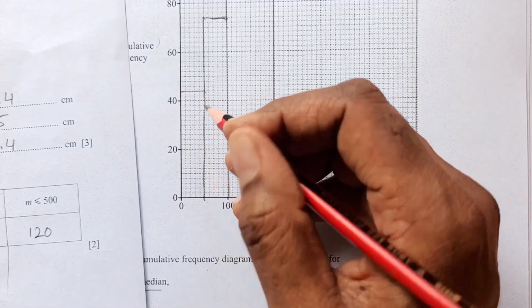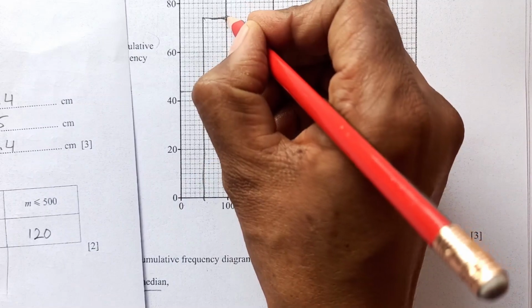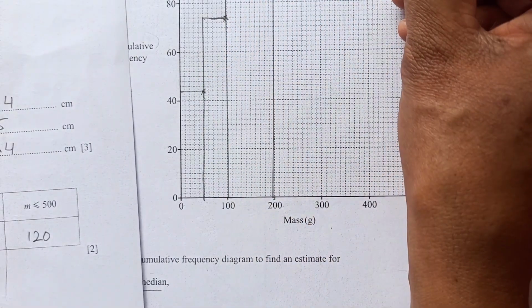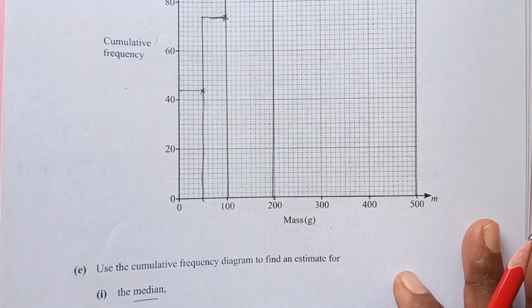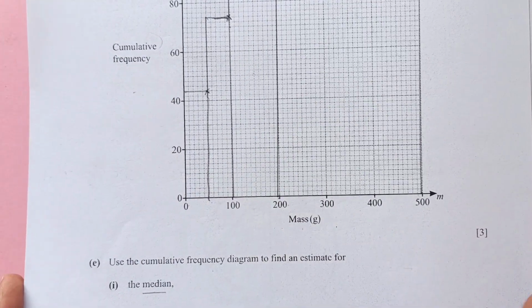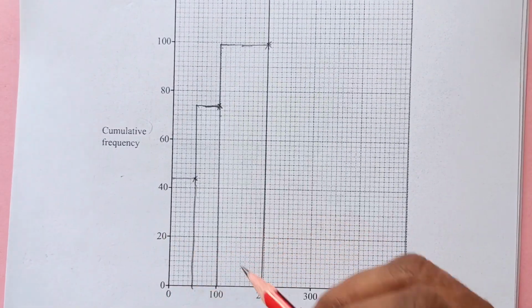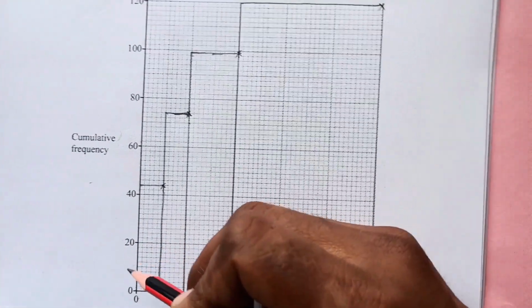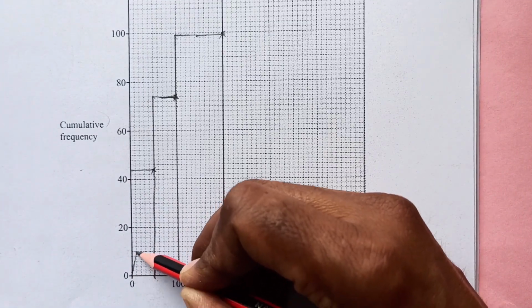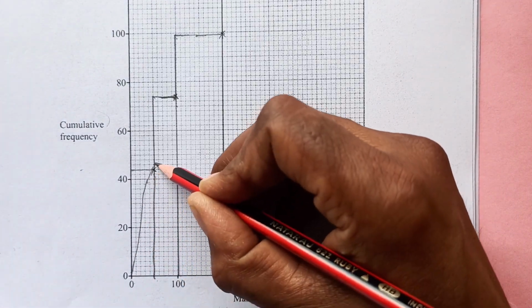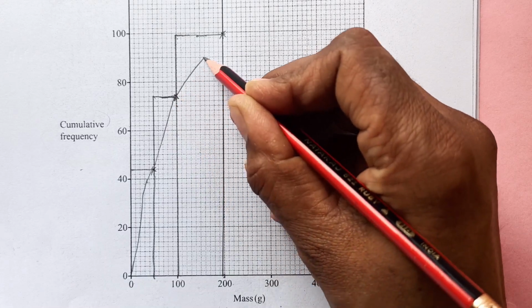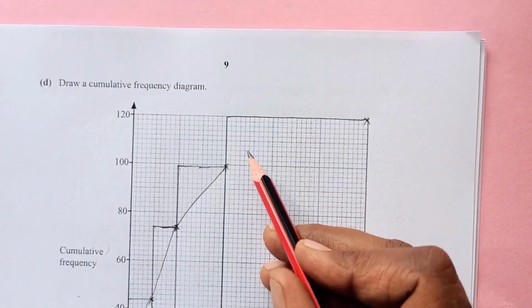So this was 43, so this is the point, and this one, this and this. Then we can join a freehand curve for the diagram. That will make it easy to find the median and the other requirements, right? Join it like this.